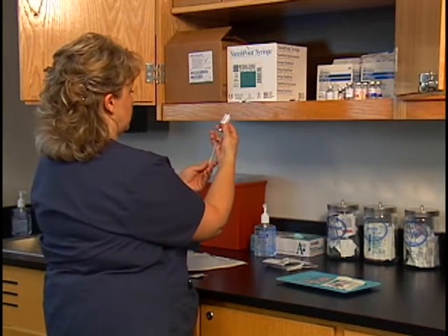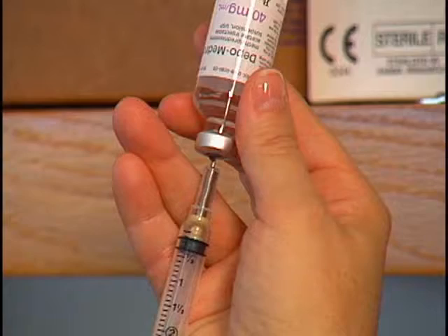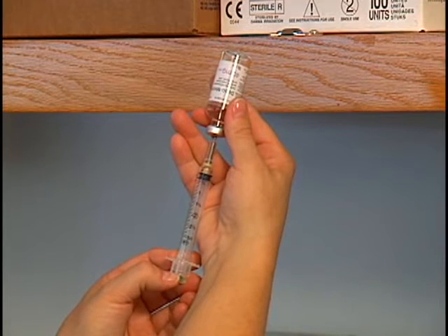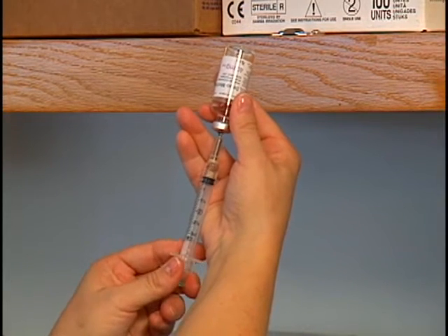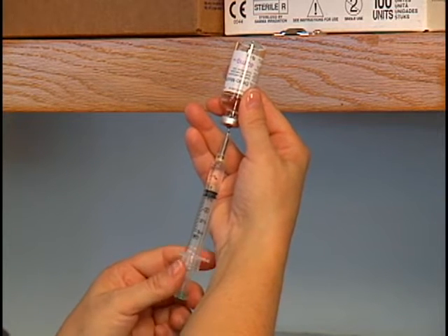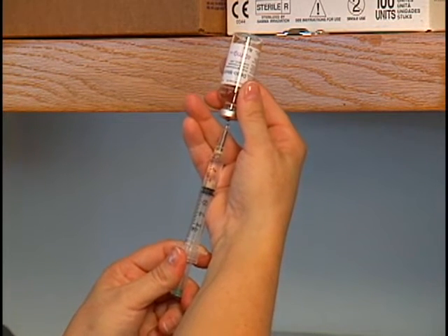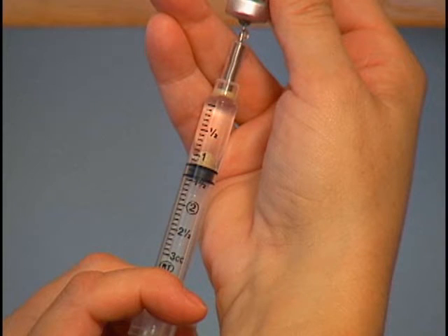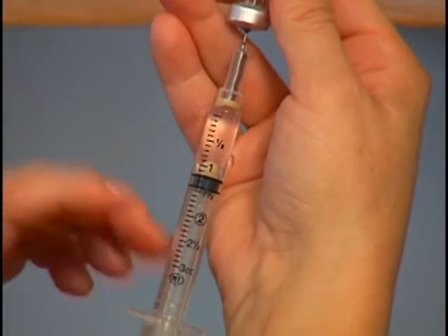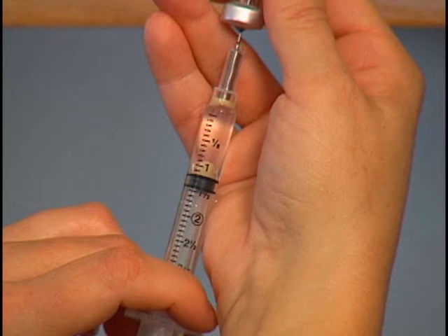Invert the vial while holding onto the syringe and plunger. Keep the needle opening below the fluid level to prevent drawing air into the syringe. Hold the syringe at eye level and withdraw the proper amount of medication into the syringe. Remove any air bubbles in the syringe by holding the syringe in a vertical position and tapping the barrel with the fingertips until they disappear. Air bubbles take up space the medication should occupy, which prevents the patient from getting the proper dose of medication.